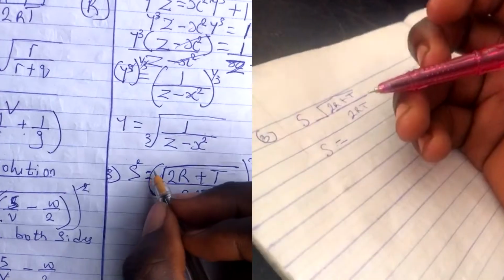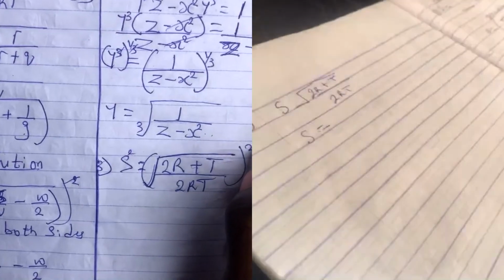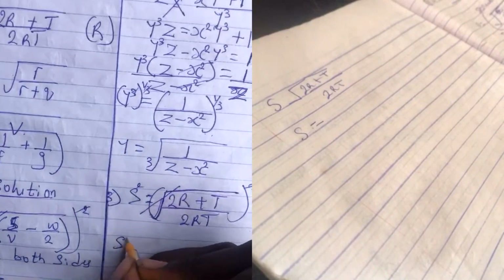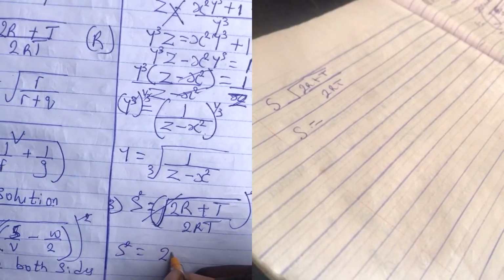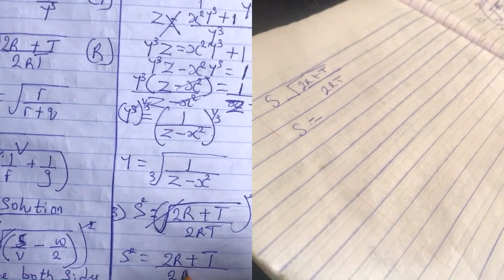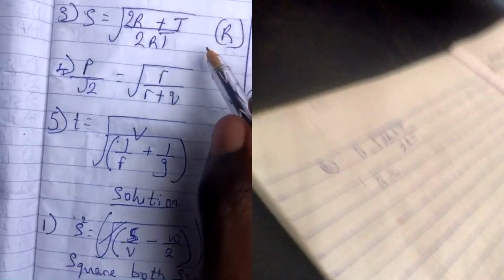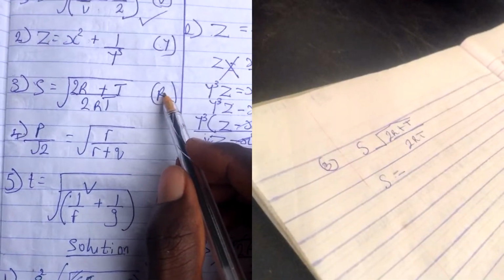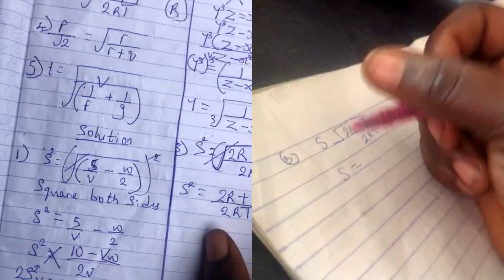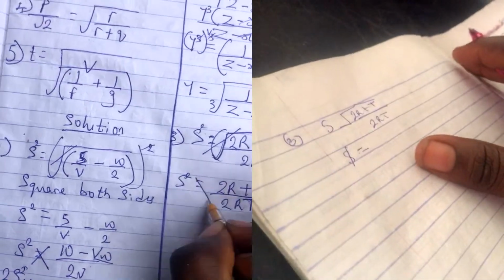And I told you that square root is the same thing as power of 1 over 2. Therefore, this square will cancel the square root. So you are left with s squared is equal to 2r plus t over 2rt. And remember, our requirement is to make r the subject of the formula. So what do you do here? You cross multiply.